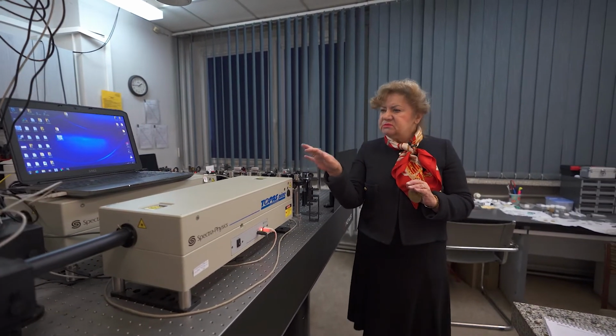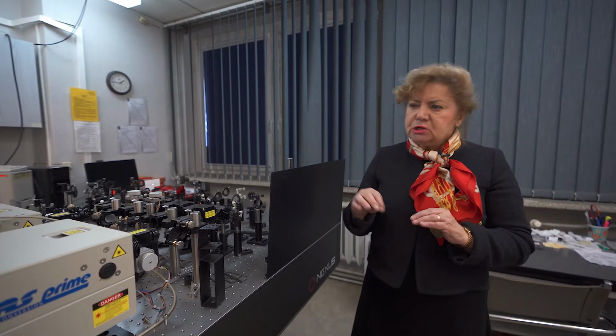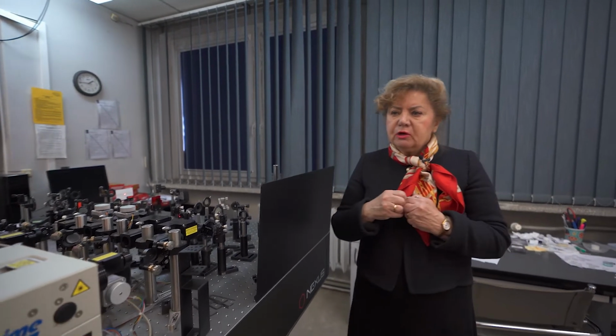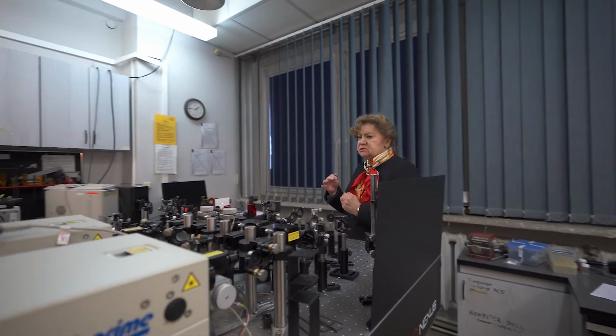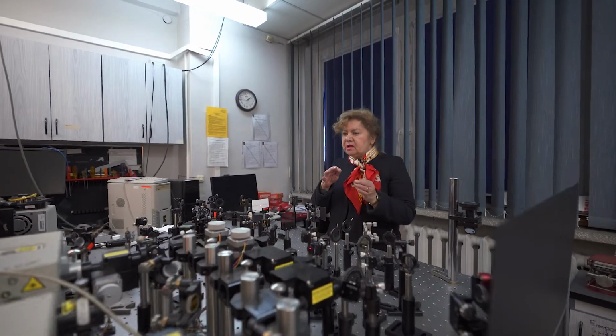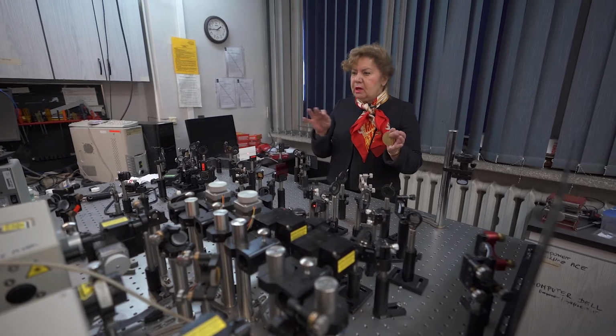So this system separately provides the energy from 2 nanometers up to 10 microjoules. So we have the full range from ultraviolet up to infrared. And here the pulses are split into 2 beams, pump and probe.